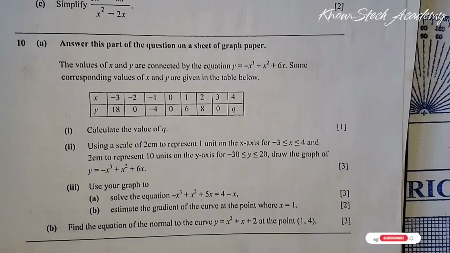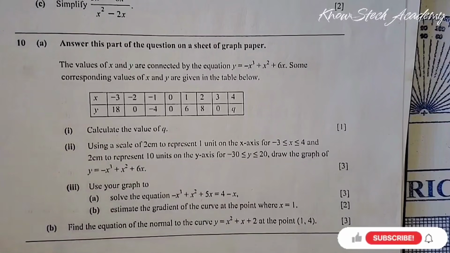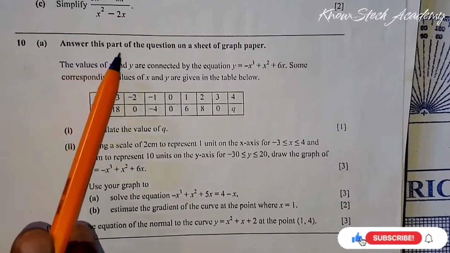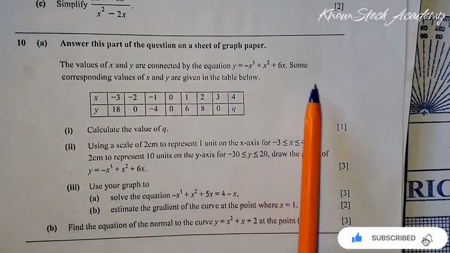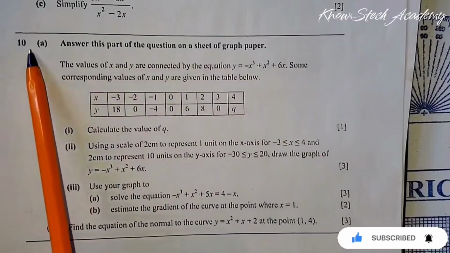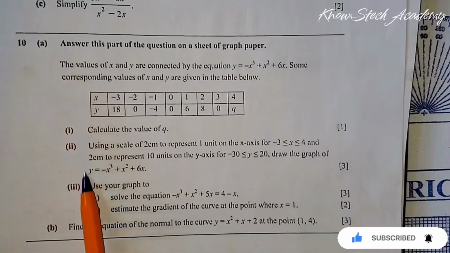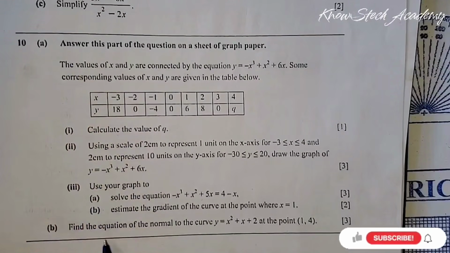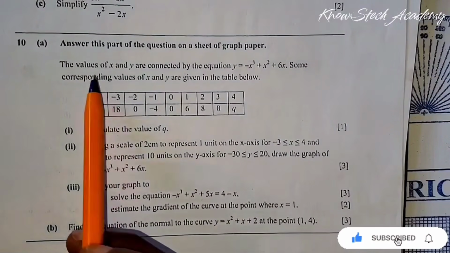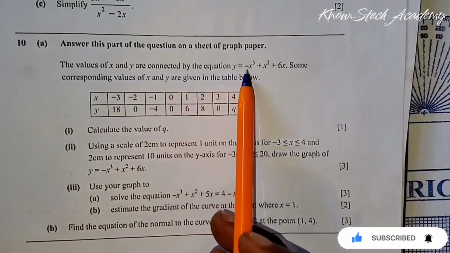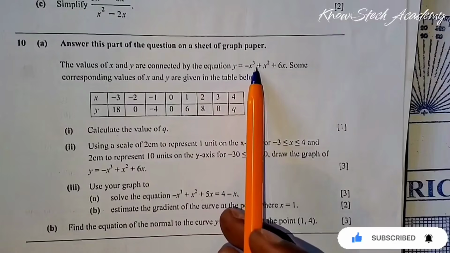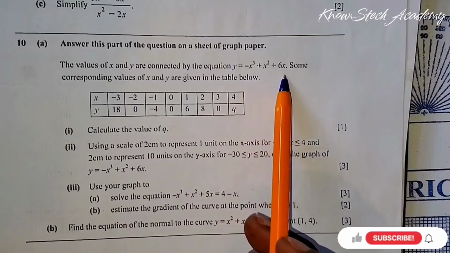All right. So question 10A reads, answer this part of the question on a sheet of graph paper. So we're going to answer the whole of question 10A on a sheet of graph paper, and question 10B on the answer booklet. All right. So the values of x and y are connected by the equation y is equals to negative x cubed minus x squared plus 6x.